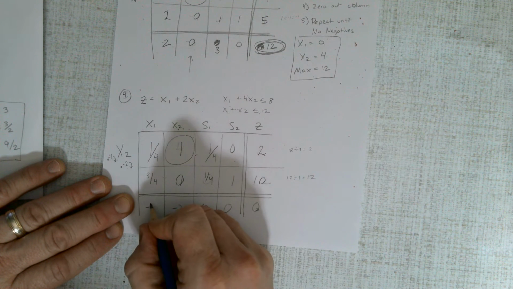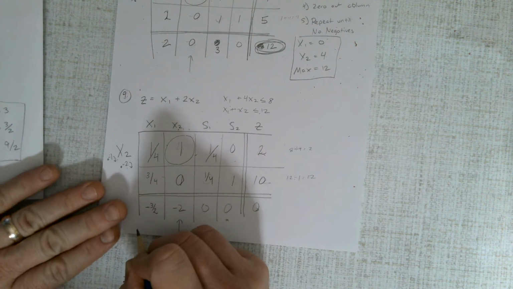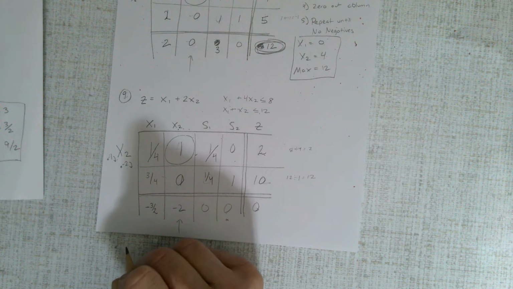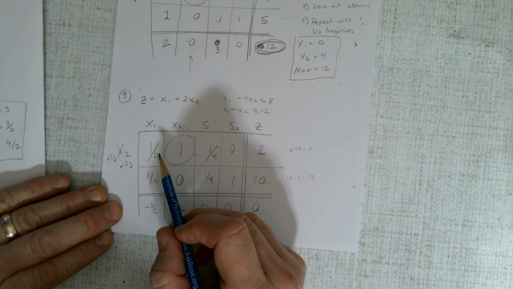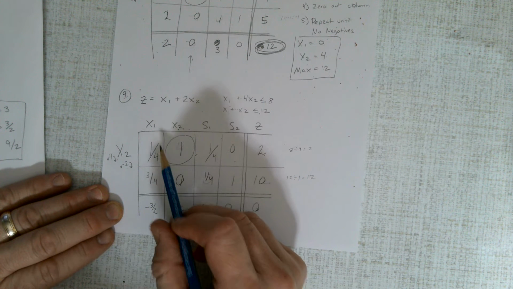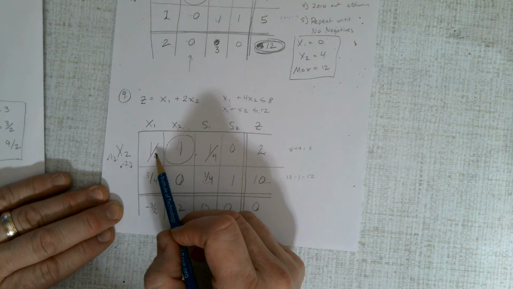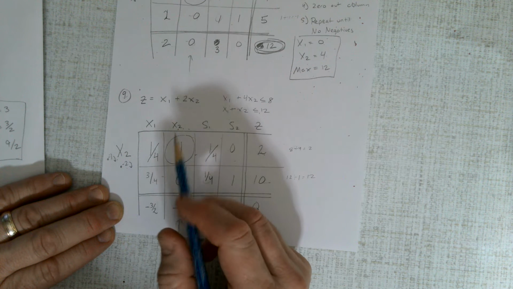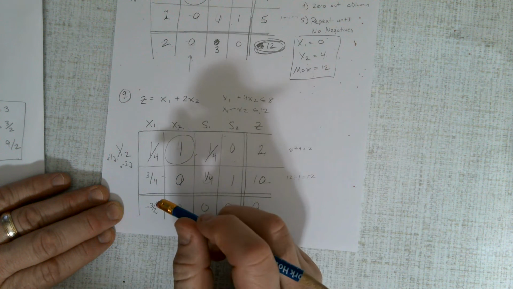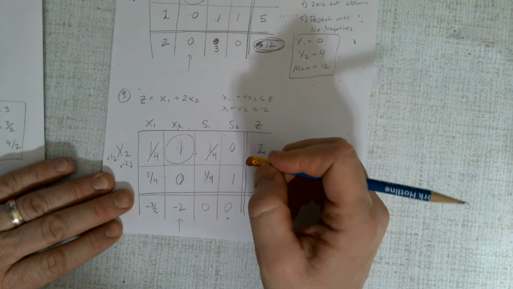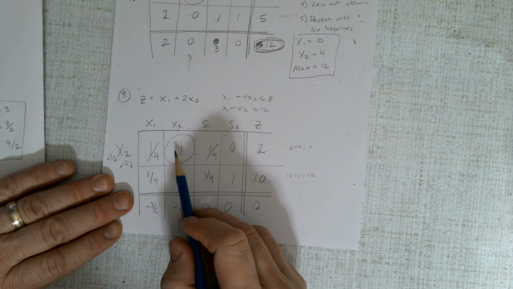I'm going to make it -3/2. Now again, you're going to want to be careful with the values here. This was 1/4 times -2 is a -1/2 times that one is a negative. Wait, what was that to begin with? Number 9 was a -1, so it's -3/2.